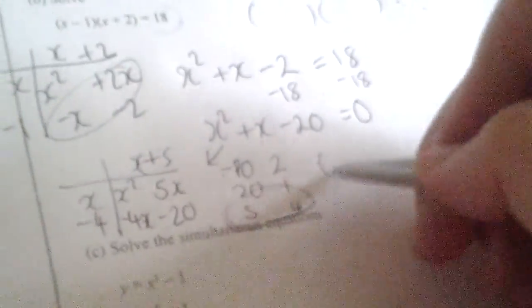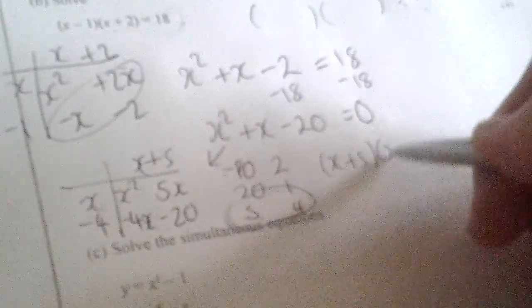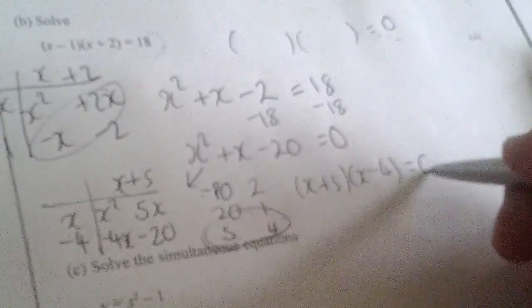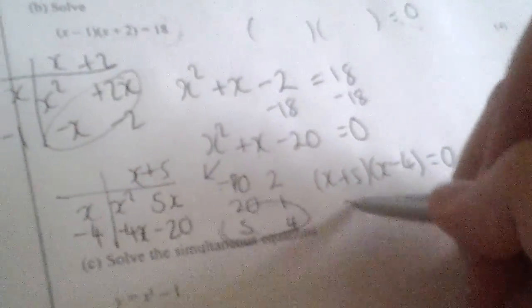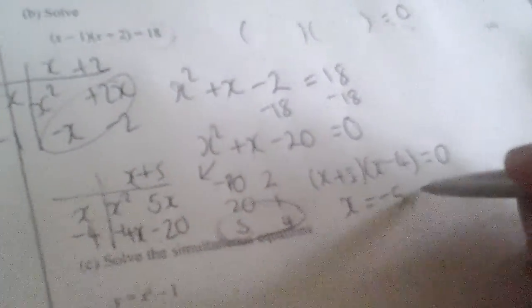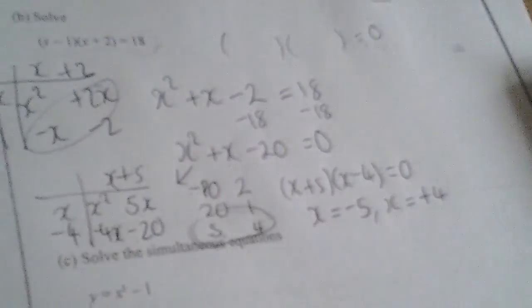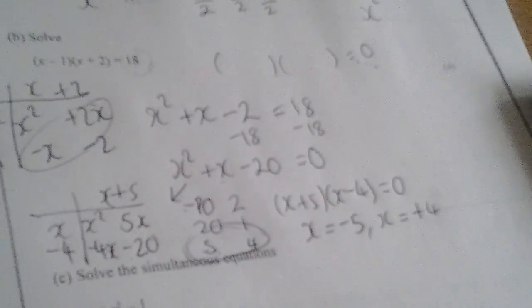So my brackets are x plus 5 and x minus 4 equals 0. So the solutions are x equals minus 5 and x equals plus 4. Remember, it's opposites when you come out of the brackets. You could also use the quadratic formula and you'll get the same answer.